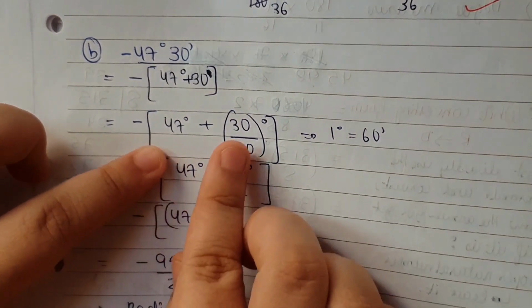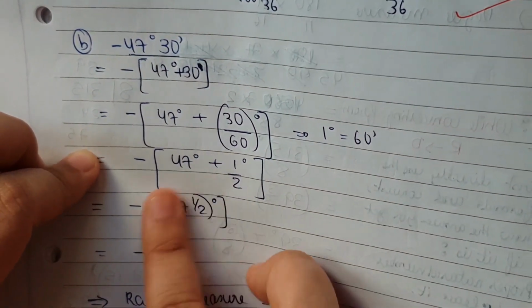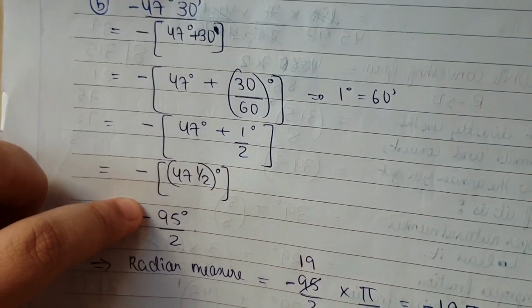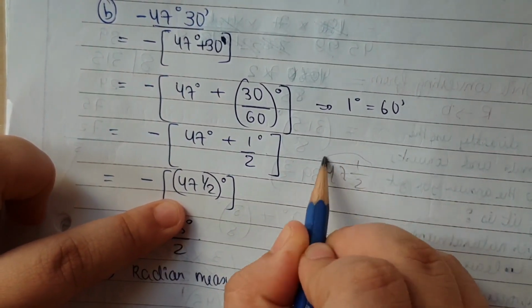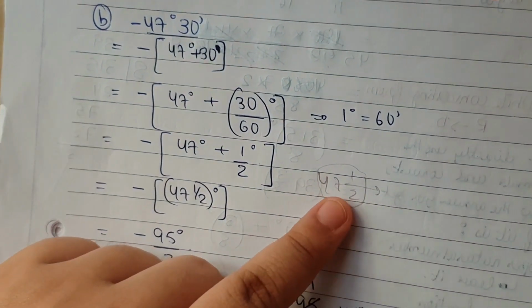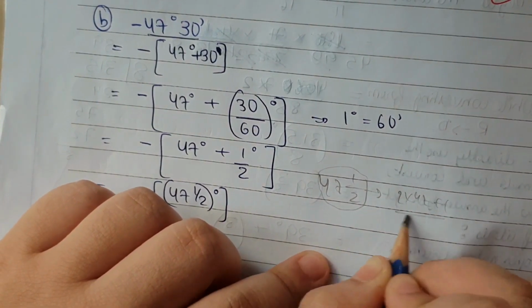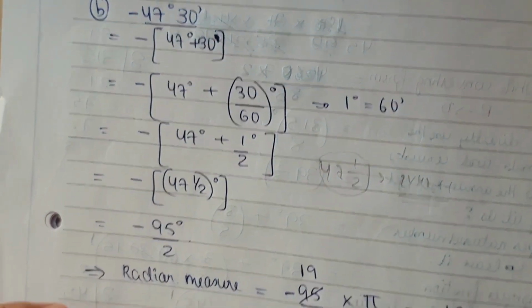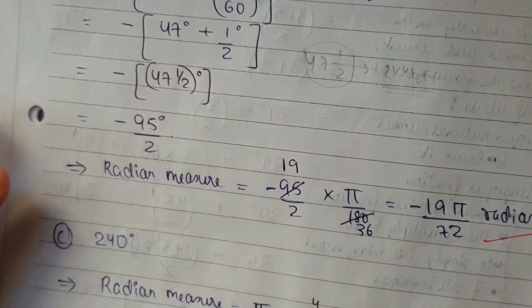Divide by 60 to convert minutes into degree form, giving you half, so it is basically 47 and 1 by 2. You know how to convert this mixed fraction into an improper one: 2 into 47 plus 1, and you get this answer. Now this one with the minus is converted into radian measure, and that is your answer.